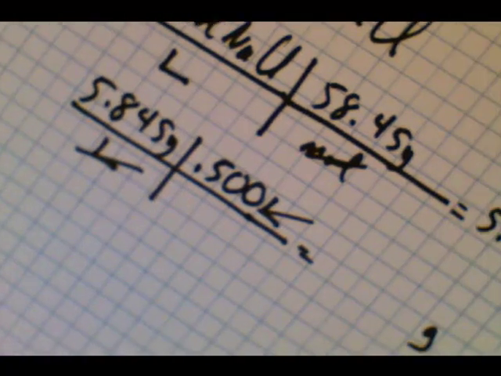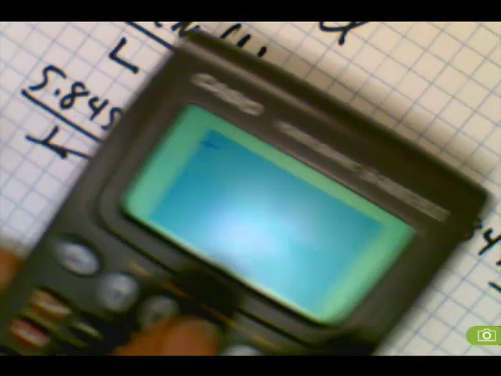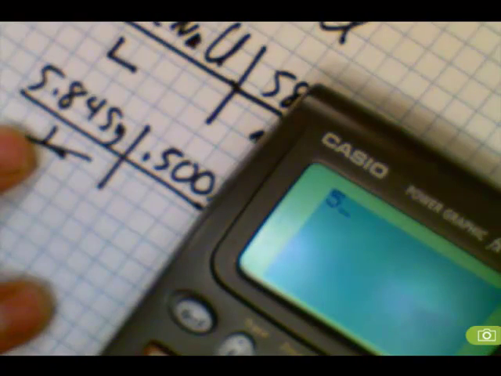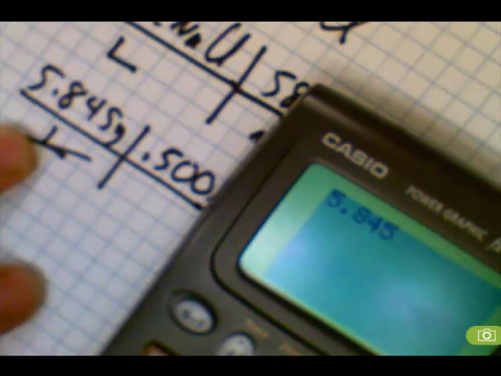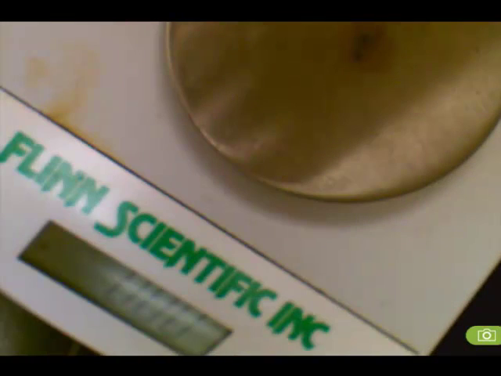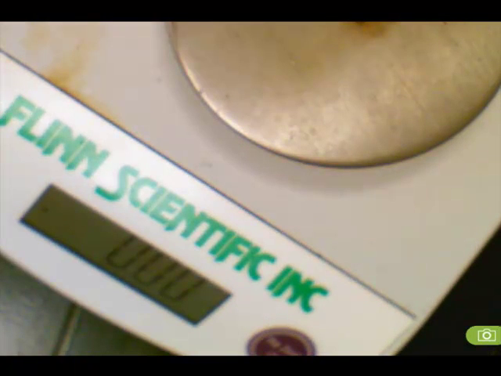So now I calculate 5.845 times 0.5, and I get 2.923 grams. Now I'm going to weigh this out on a balance that only weighs to the nearest hundredth, so 2.92 grams is what I'll weigh out.